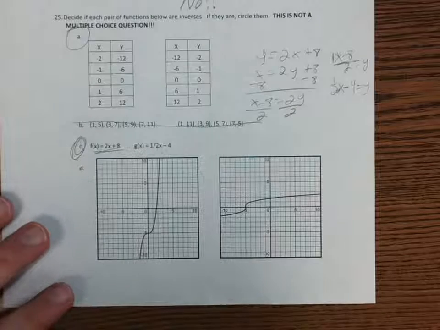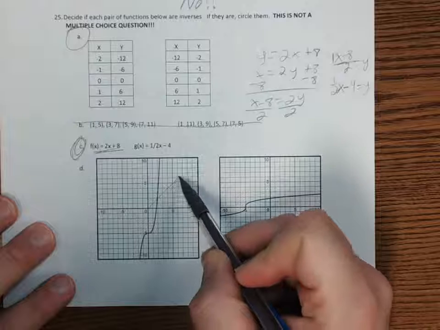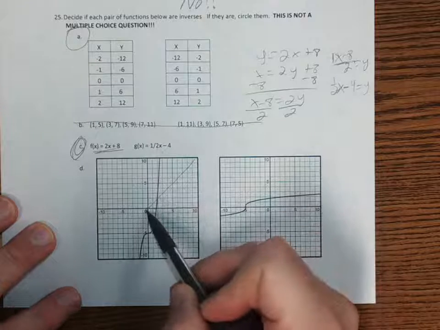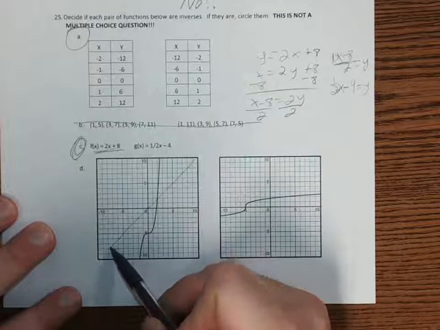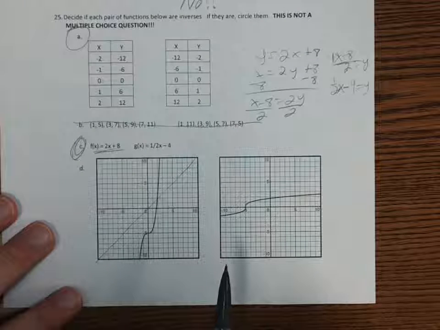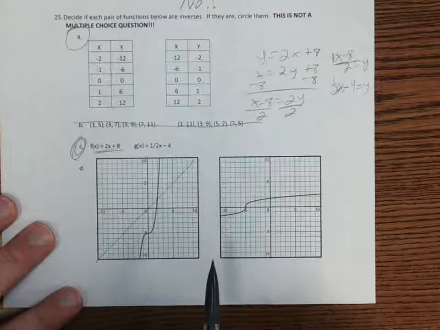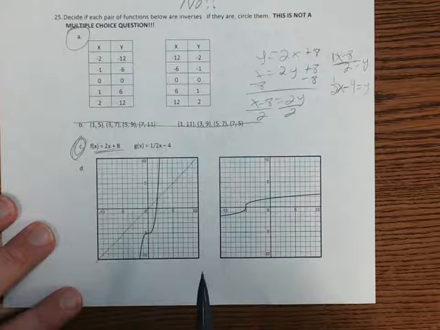And then the last one, D, how do we figure this one out? I guess there's a couple ways. You could certainly try and reflect it over the y equals x line right here and see if your reflection matches the other graph over here. That's not a bad plan. Probably you could try and find some points and do that.